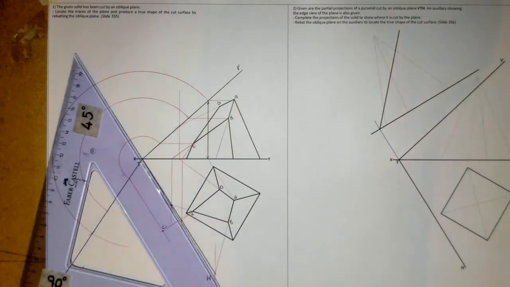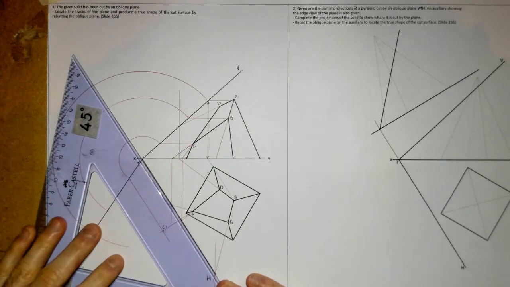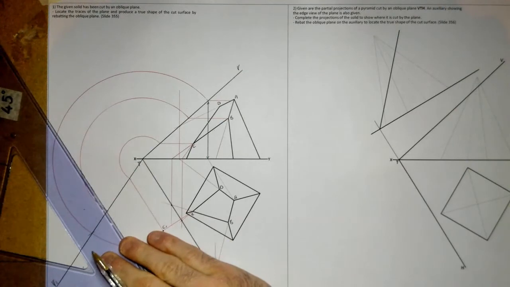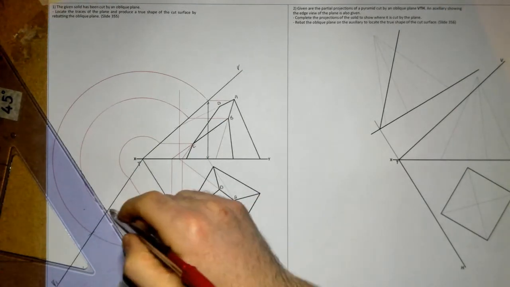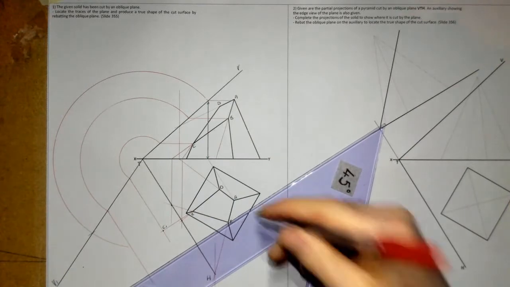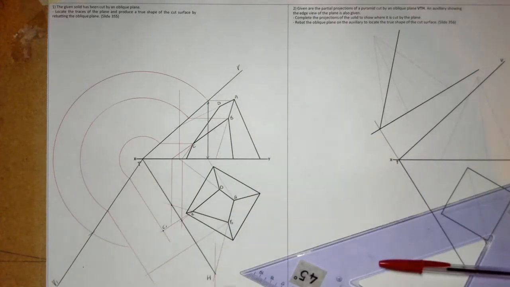And once again, going to go parallel and then perpendicular. So this is for B, so parallel, yep, and then perpendicular. And there we have it. That there now is B1.